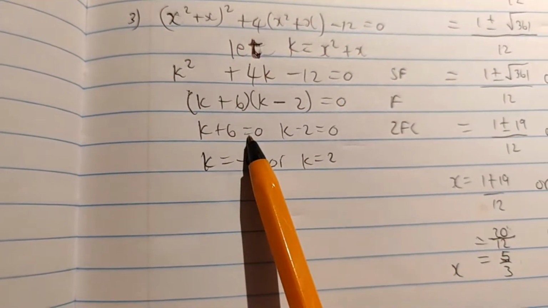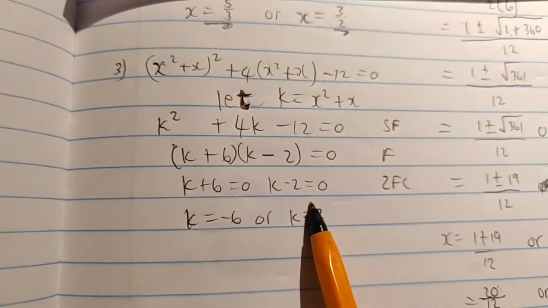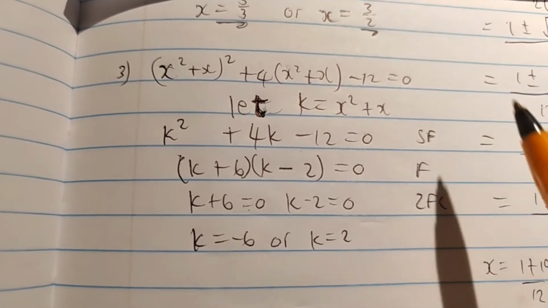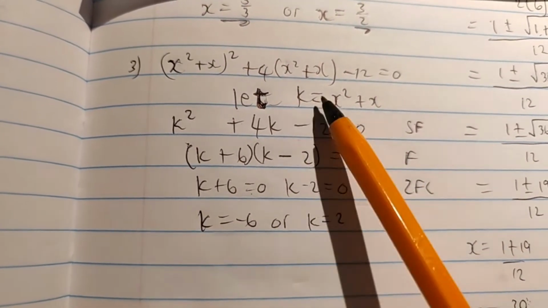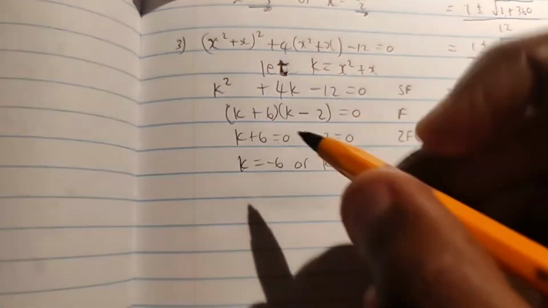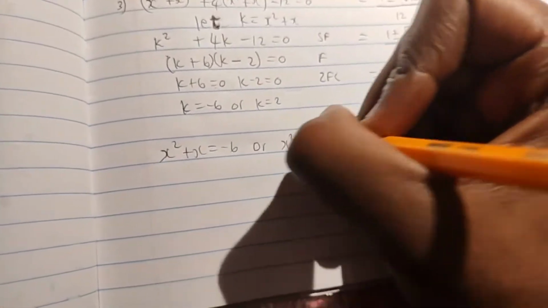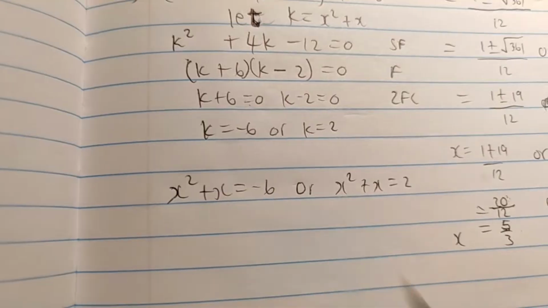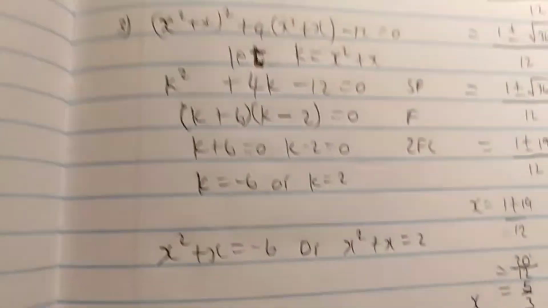We transpose the 6, get negative 6, transpose the negative 2, get positive 2. Then after so doing, we are now sorted. We have our k values. We need to now substitute in the place of k these values into this equation. So we can now write x squared plus x is equal to negative 6, or x squared plus x is equal to 2. These are the equations we will be solving to get the initial values of x.